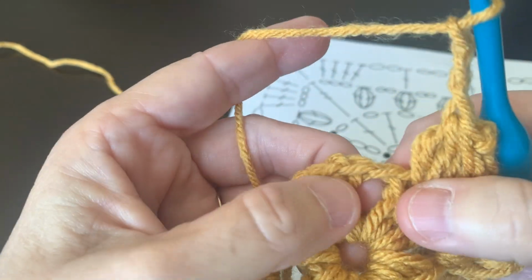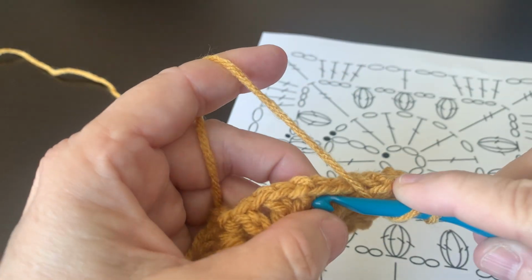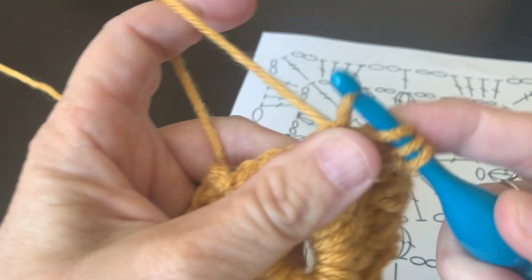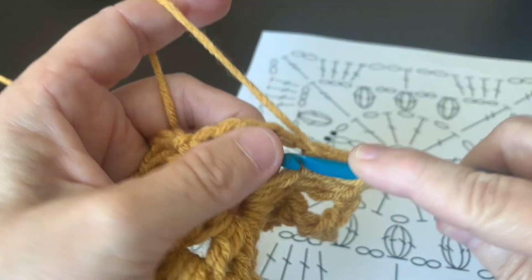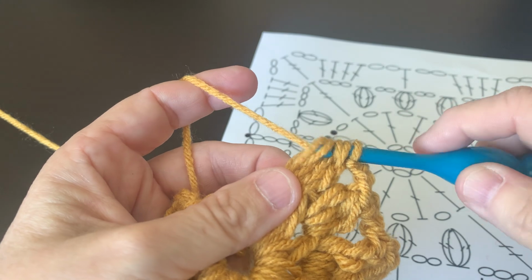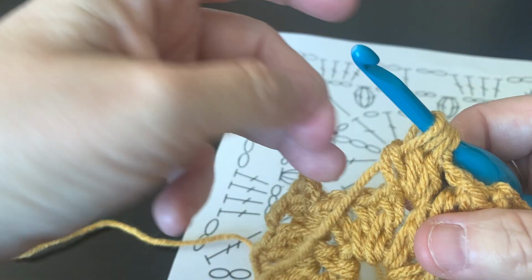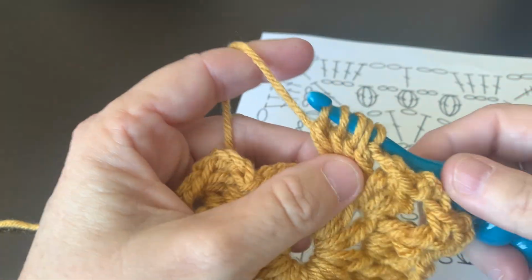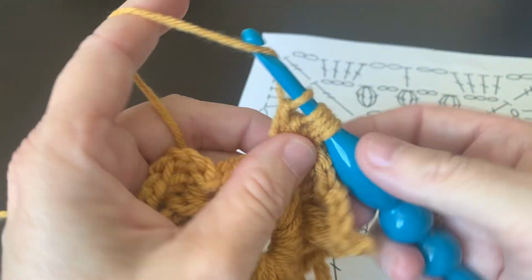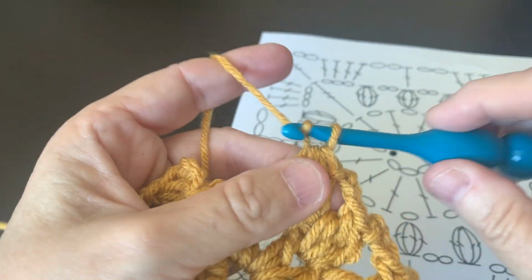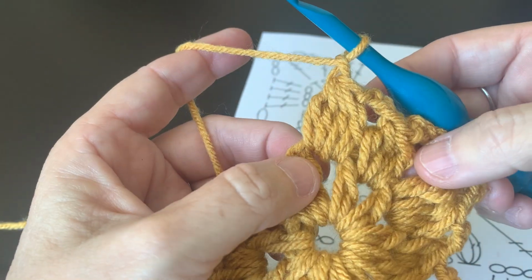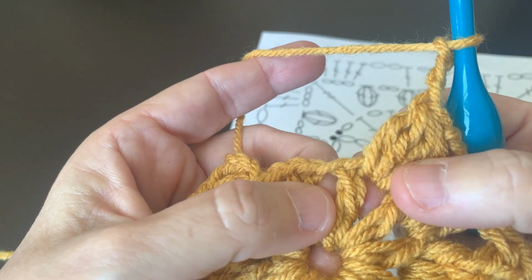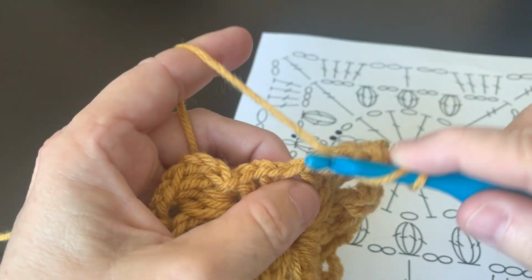Okay, going to work into this next space. We're going to do another cluster, same as we've been doing. There we go. We just do the first half of the double crochet 4 times. There we go. I'm going to pull out some more yarn real quick here. And here we go. We have our 4 legs of our double crochet, and we pull through all of those loops, chain to hold it in place. Look at that. This is looking really good. Chain 2. Jump over the next double crochet, come right over here to the space, and work a cluster.